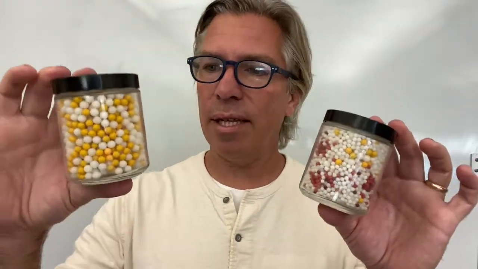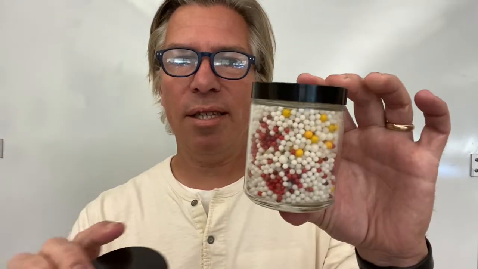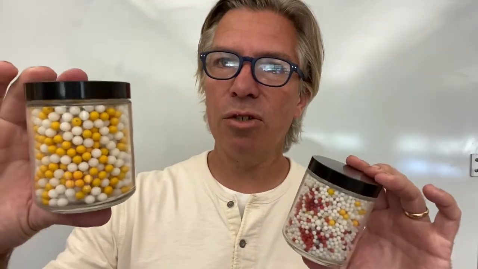Now the big difference here is that this one contains a couple of types of matter, and they're evenly distributed throughout the whole sample. Whereas this one has little blotchy areas, like represented by these red ones here, and then some yellow ones over here, and the white ones all around. So this one is uniformly distributed. This one is not uniformly distributed, and that represents the two different types of mixtures. We use the fancy term homogeneous mixture in order to describe this one. Homo means the same, homogeneous means all in the same phase. They're all uniformly distributed throughout the sample.